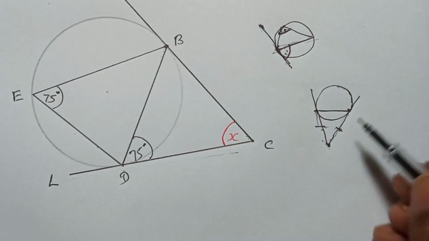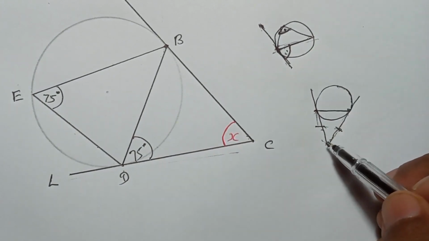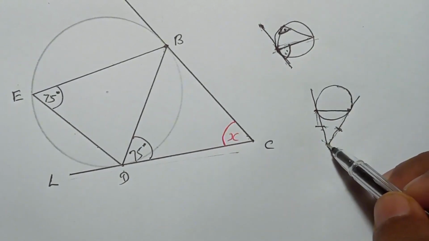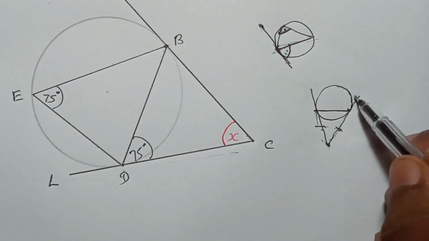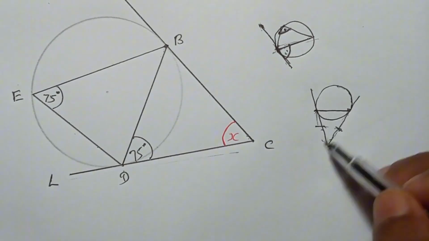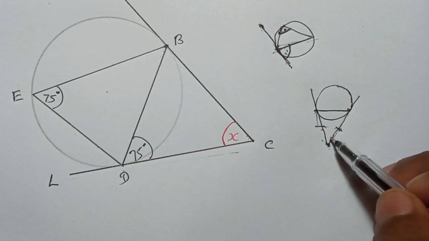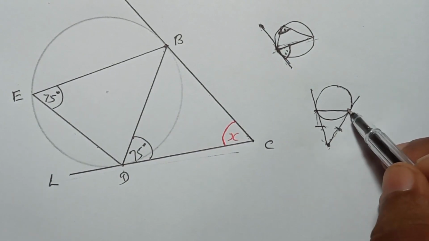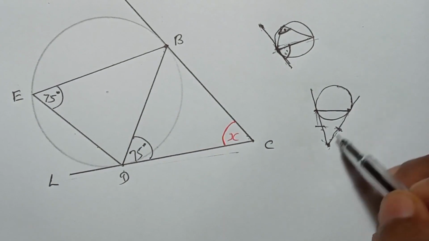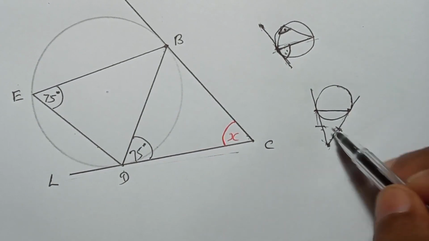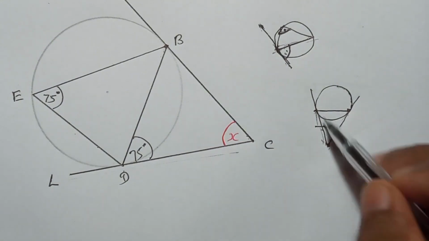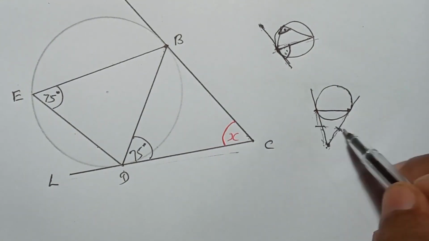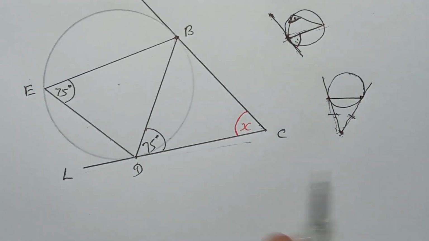Keep that in mind, right? So again, if from an external point you make two tangents to the same circle, the two tangent distances to the tangent points will be the same. This is the tangent point, this is the external point, and this distance will be equal to the distance to the other tangent point. That means this is isosceles. So here you can use that.